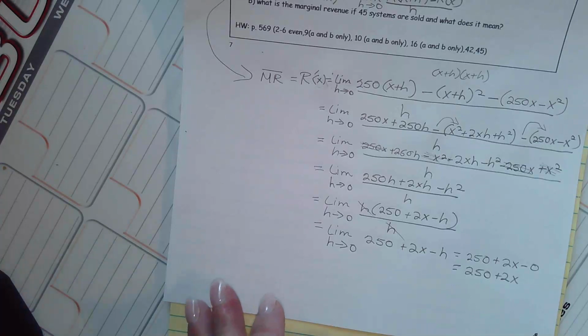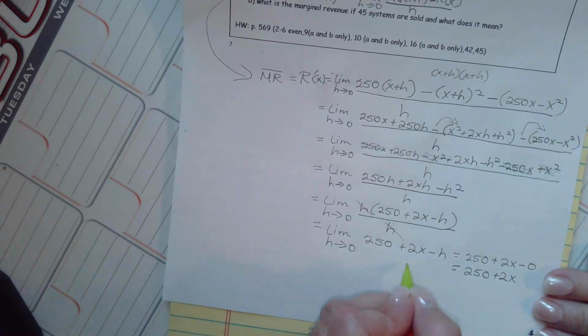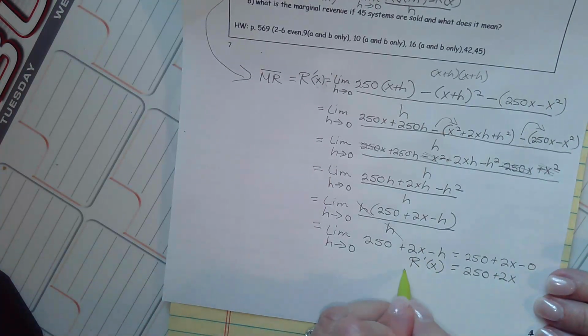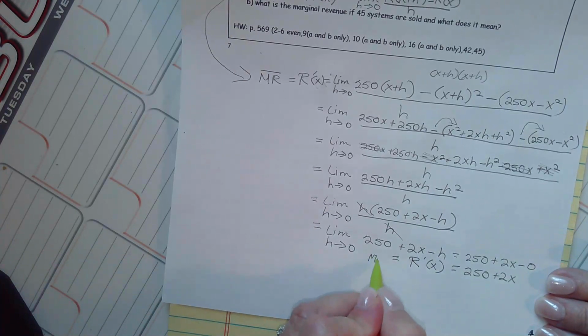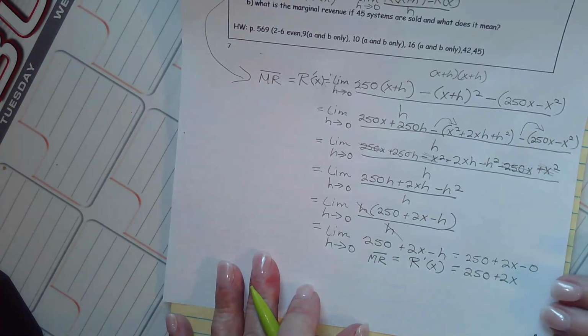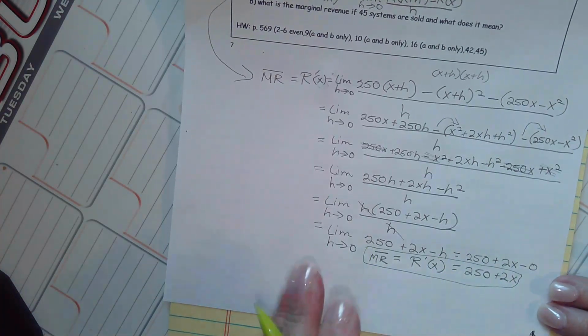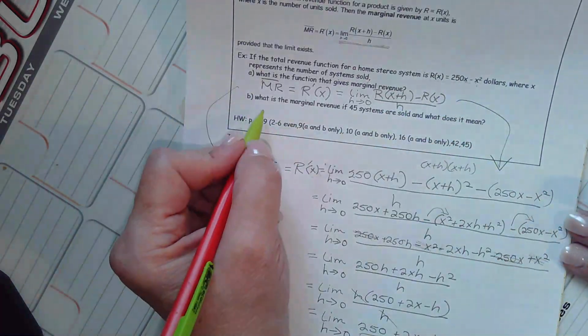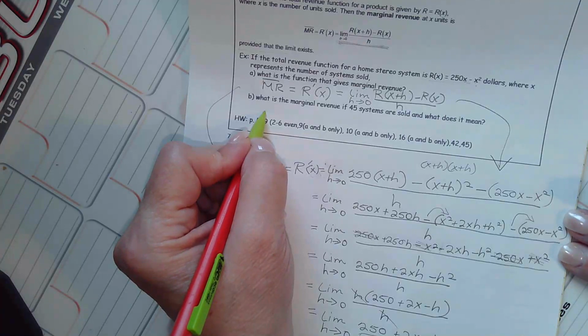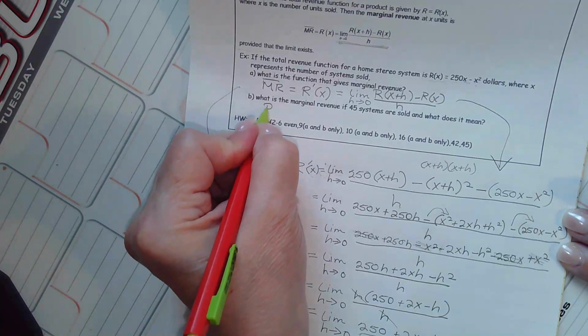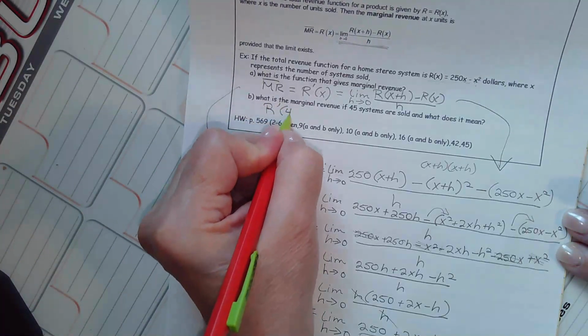Now, what they want to know is what is the marginal revenue. So this, I'm going to call it here r prime of x, which is our marginal revenue. All right. So they're asking us up here on part B, what's the marginal revenue of 45 systems. Okay, so that means I want r prime of 45.